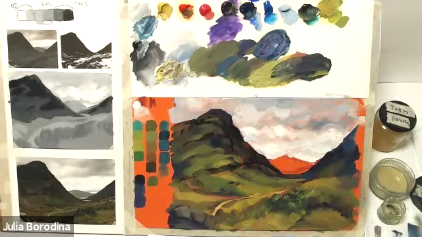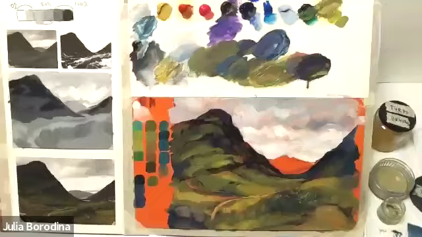So let's clean our brushes and make the final touches for that mountain as well.